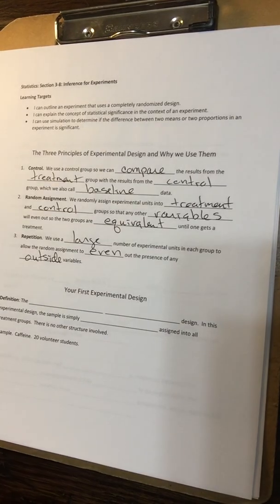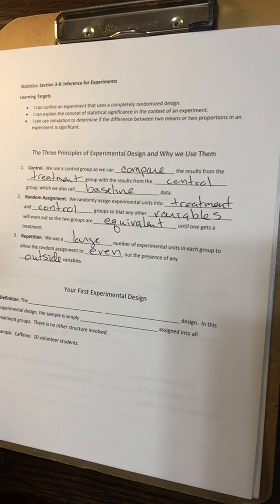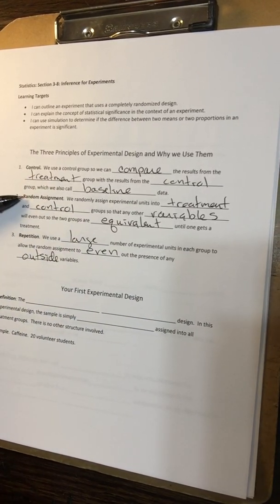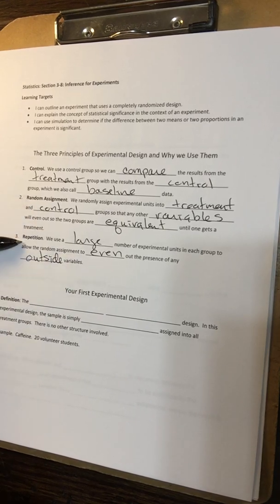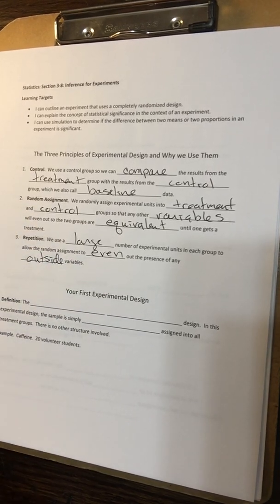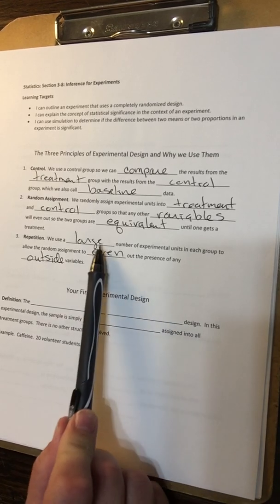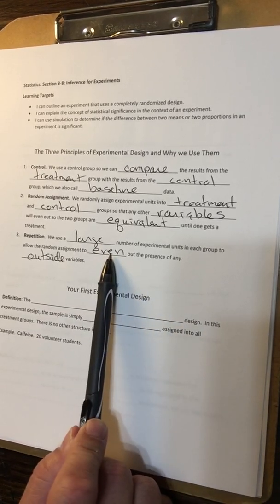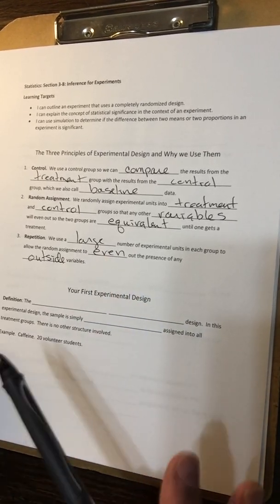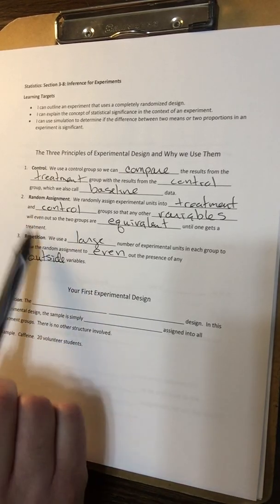All right, there you go. There's the three principles of design. Control, random assignment to make groups as even as possible, and replication, used in a large number of experimental units so that this random assignment really does get to work itself out so that they are equal. So if you use a large number of people, we've evened out any outside variables into both groups being similar. So these two work together really well.